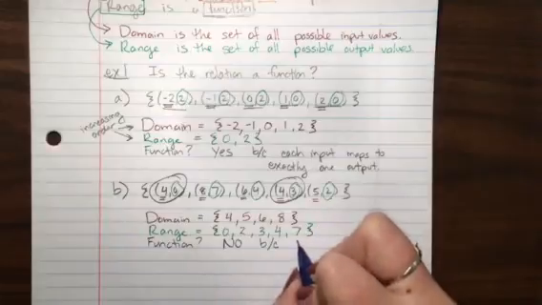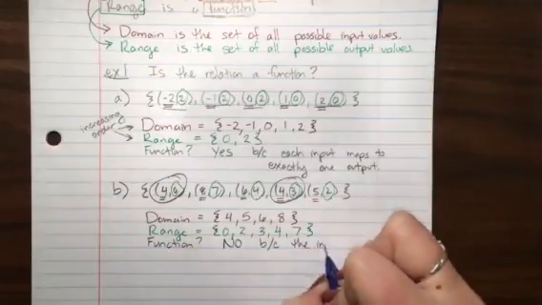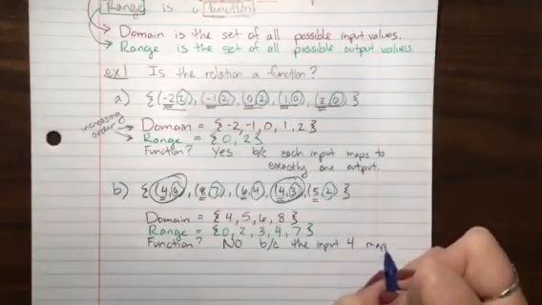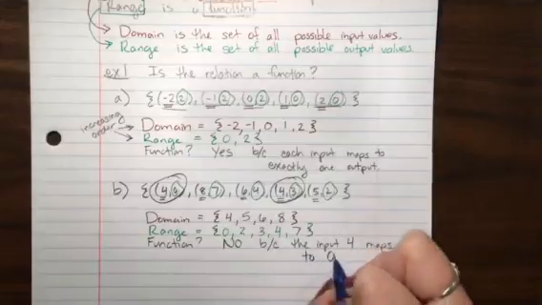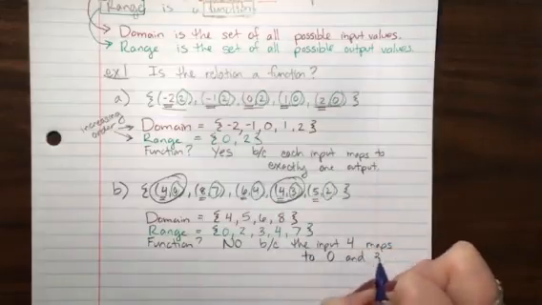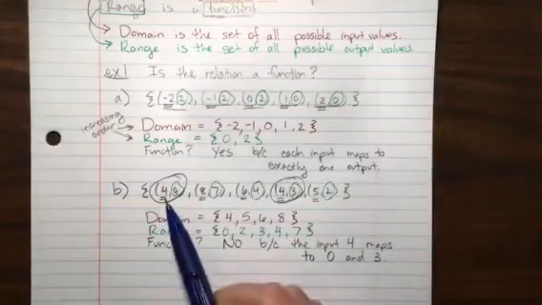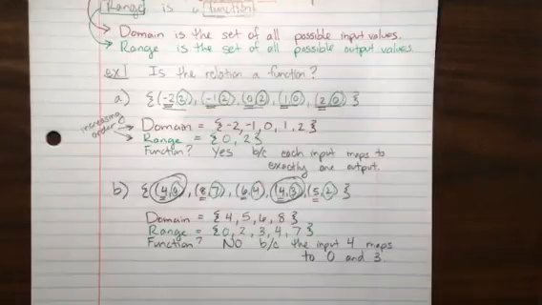Because the input 4 mapped to 0 and 3. And 0 and 3 are two different values, so each input does not map to exactly one output. This is not a function. It fails because 4 maps to 0 and 4 maps to 3.